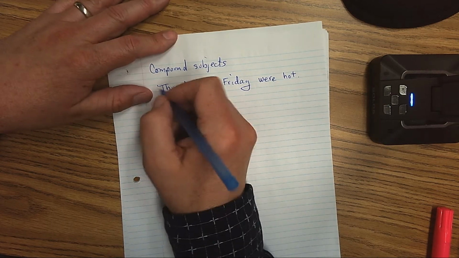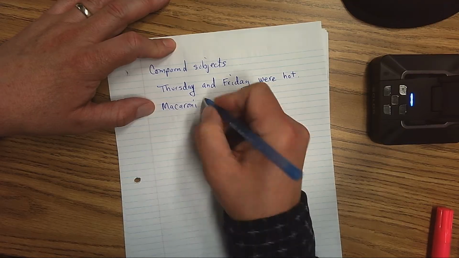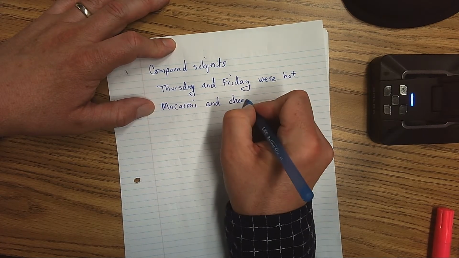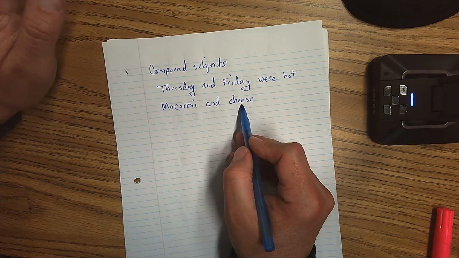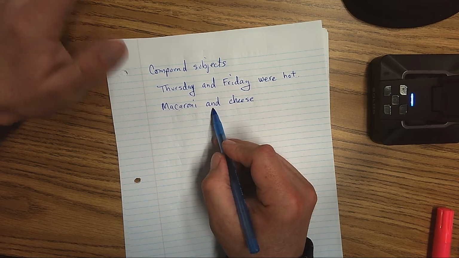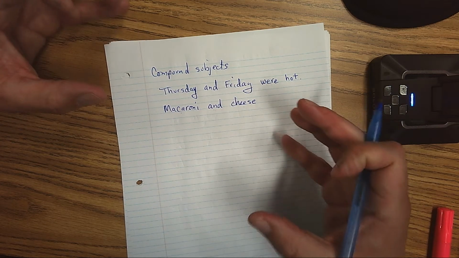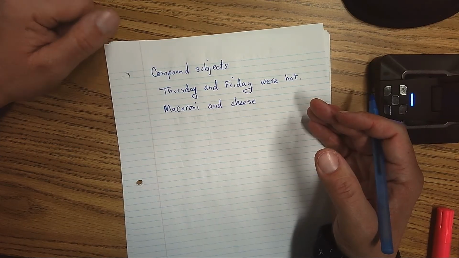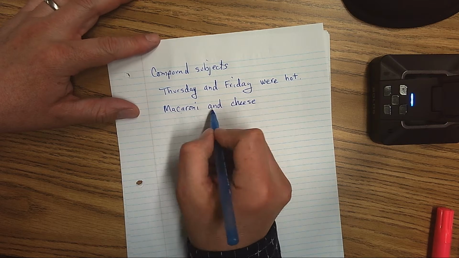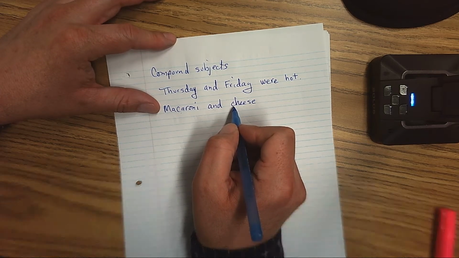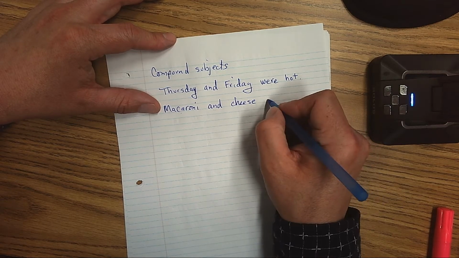Okay? How about if we had another one, though? How about this one? Macaroni and cheese. Macaroni is one thing and cheese is another, and it's joined with this conjunction here, and so it's like both of them. But think about this. Macaroni and cheese is like, they go together so hand in hand as if they're one item. So in this case, even though there's two of them, they are a single unit. And so they require a singular verb.